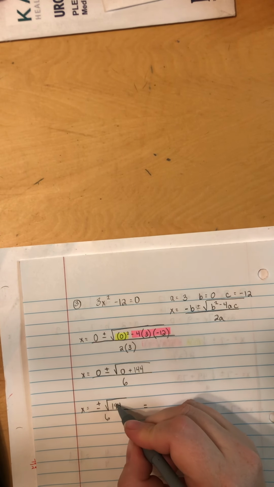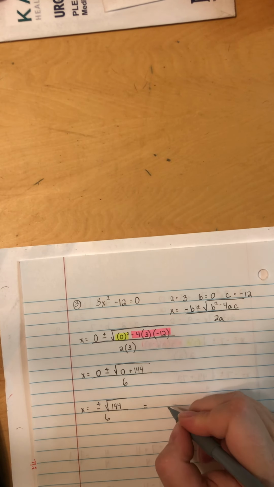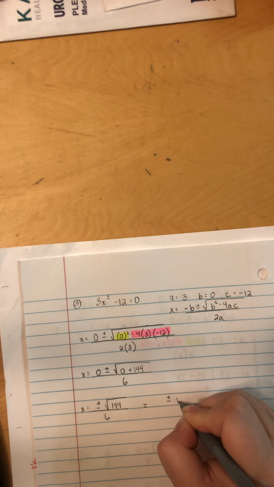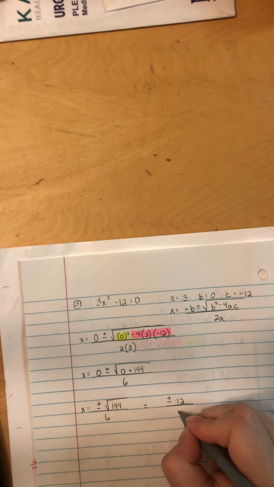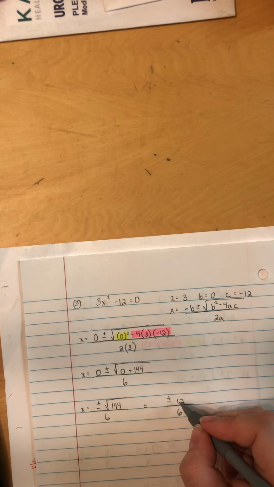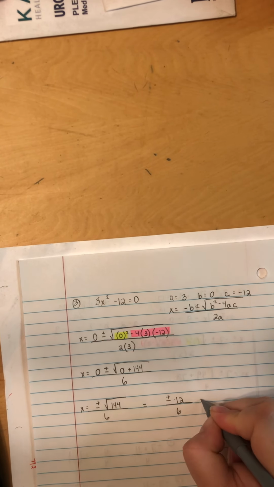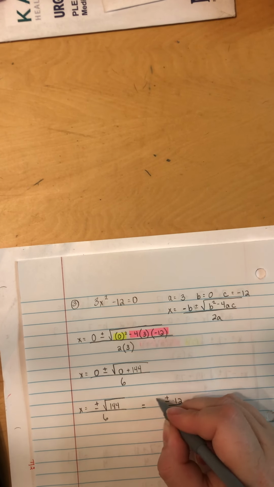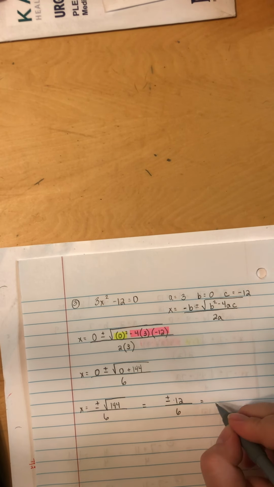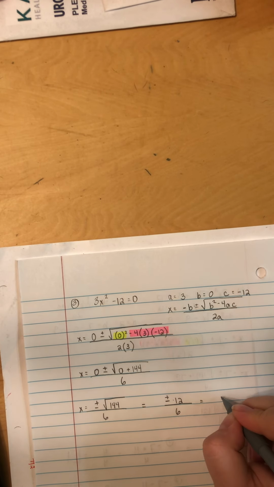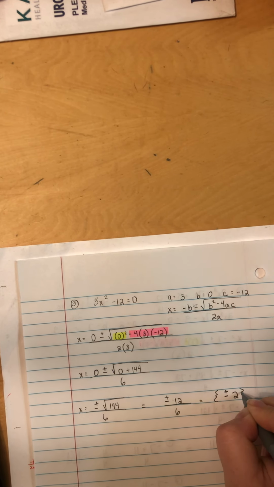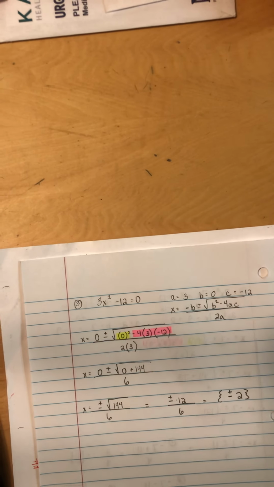The square root of 144 is 12, so it's going to be x equals plus or minus 12 divided by 6. Okay, 12 divided by 6 is 2. There's nothing to add or subtract here, so my answer is going to be plus or minus 2. Okay, that's it, plus or minus 2.